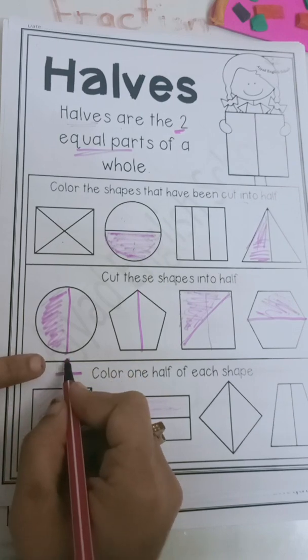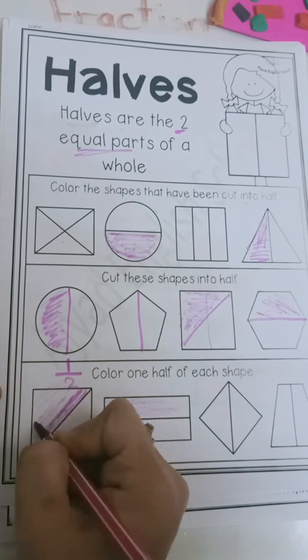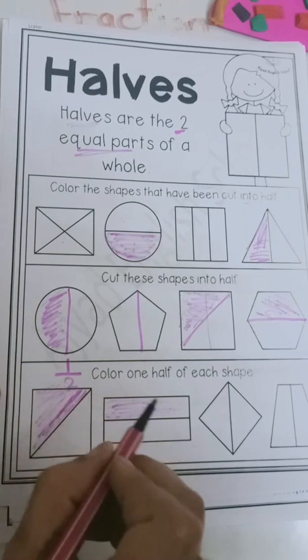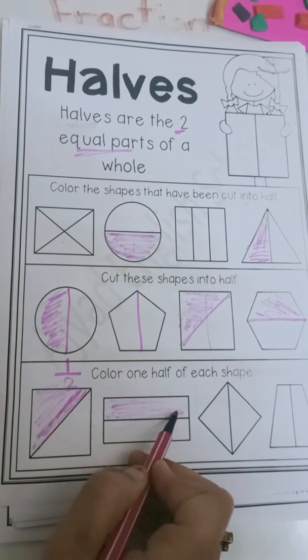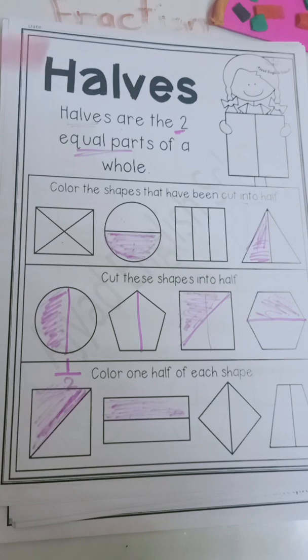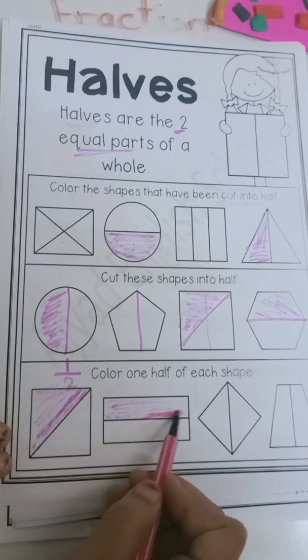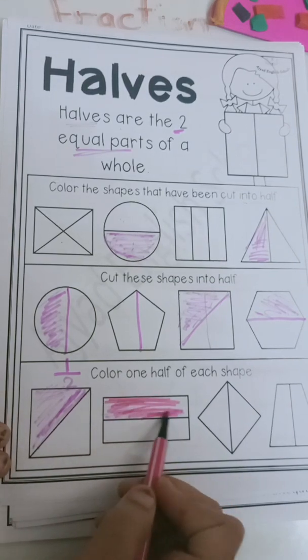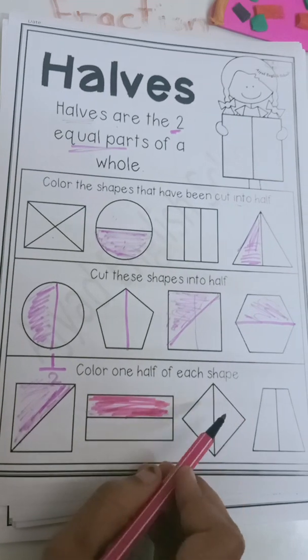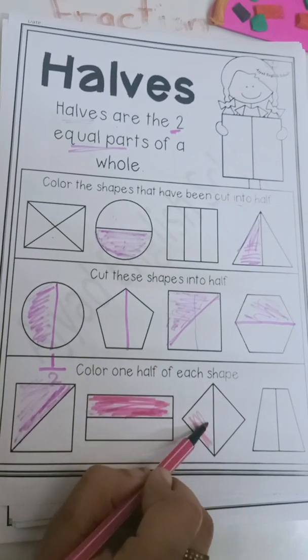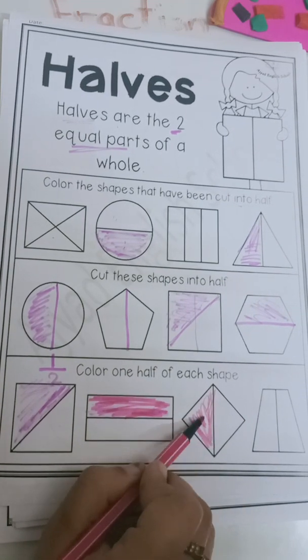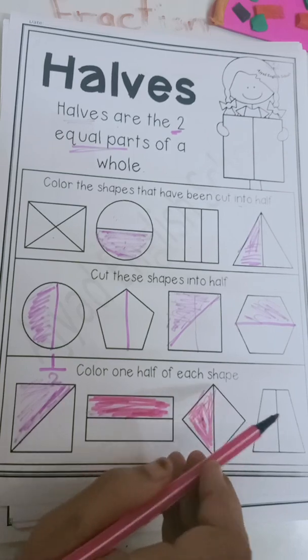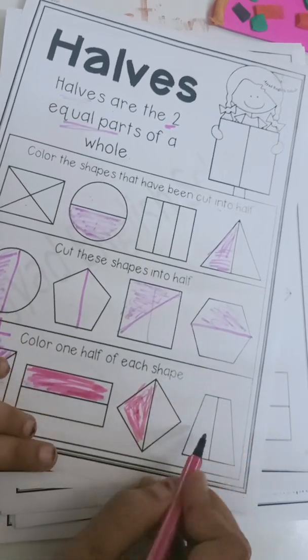So how many colored part here? 1. And how many colored part here? 1. And how many colored part here? 1. And how many colored part here? 1.